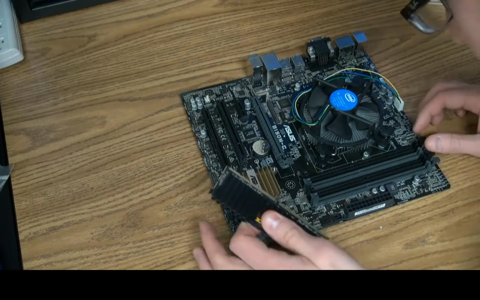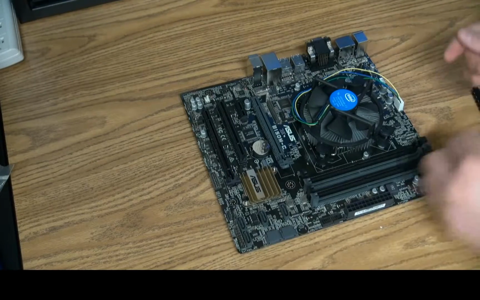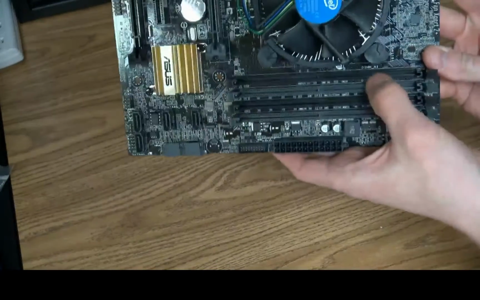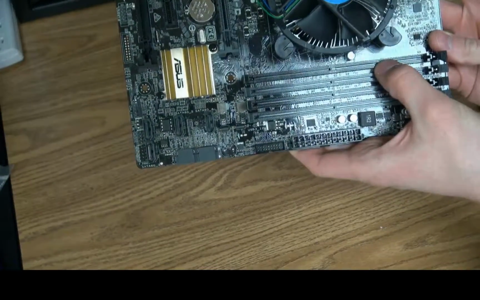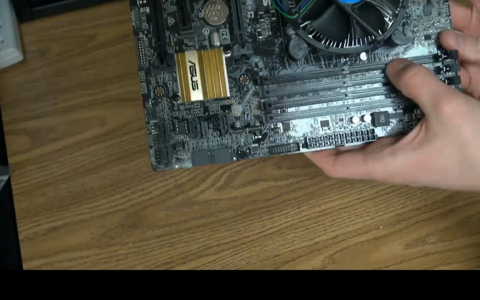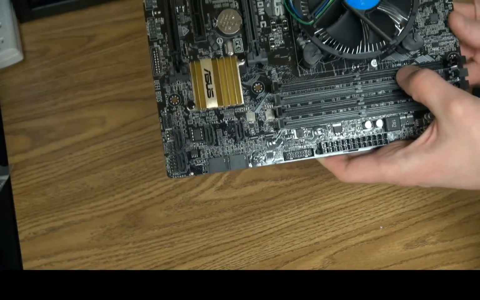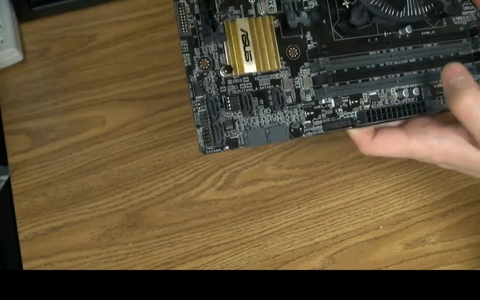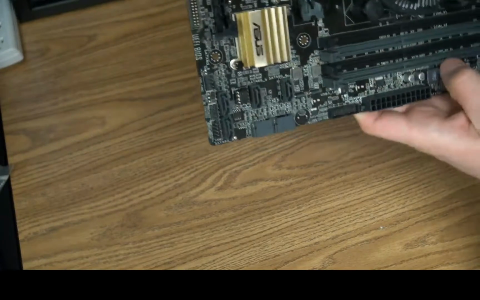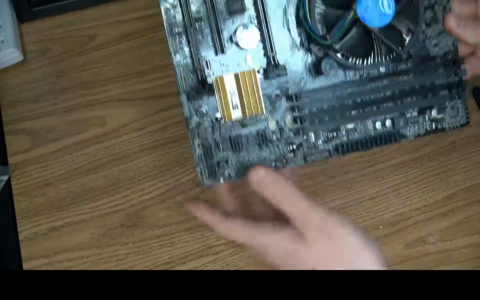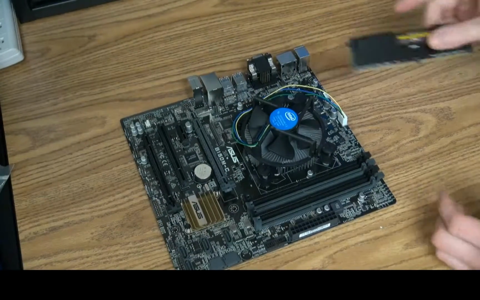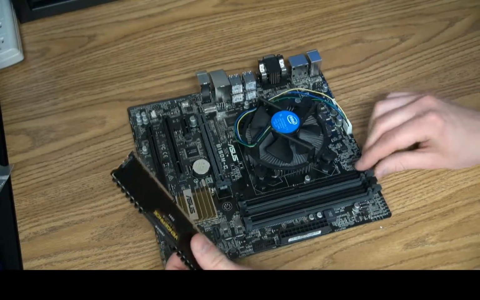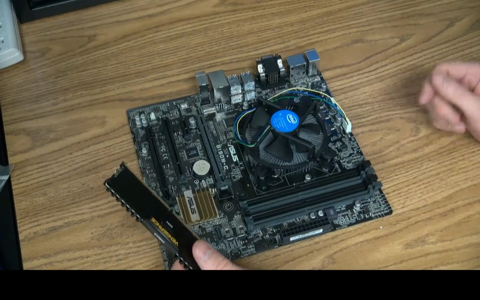Alright, and on the motherboard here, I don't know if you can see it too well, but it says DIMM A1. Usually the RAM slot that's closest to the processor is your A1 slot. It goes A1, A2, then B1 and B2. When you're installing a single RAM stick like I'm doing here, this is an 8 GB stick, you'd want to put it in the slot closest to the processor.